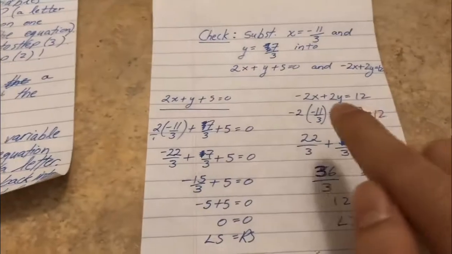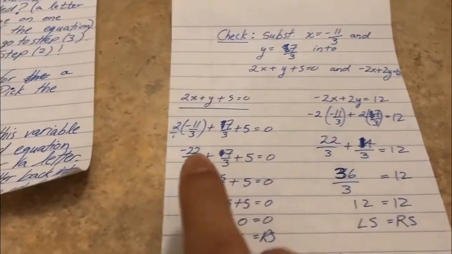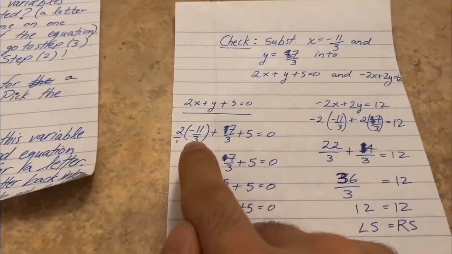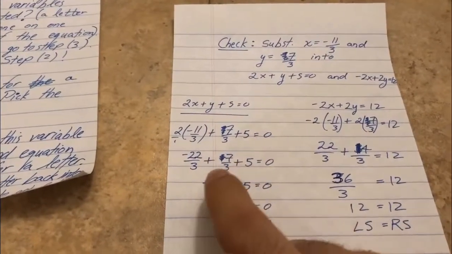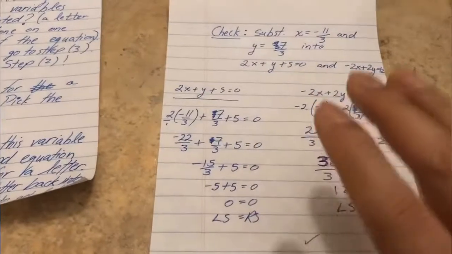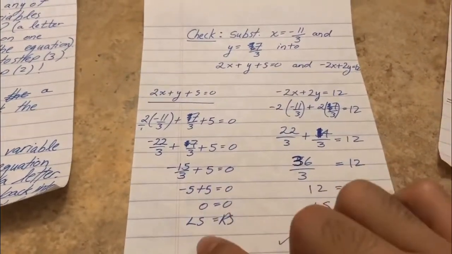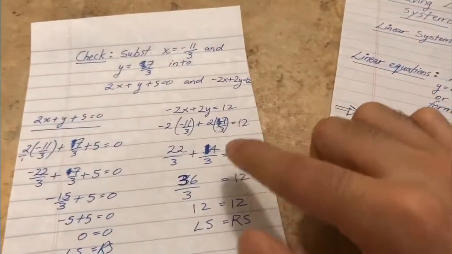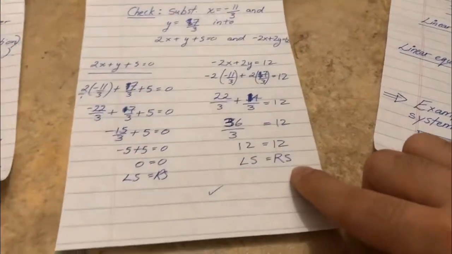Punch it into here, punch it into there. And I do it side by side. So I substitute negative 11 over 3 into x and 7 over 3 into y. After I collect like terms, after I put it all under a common denominator, add them up, I get 0 equals 0 on the left side equals right side. On the right, I likewise get 12 equals 12, left side equals right side.